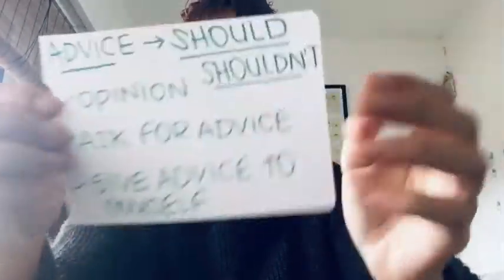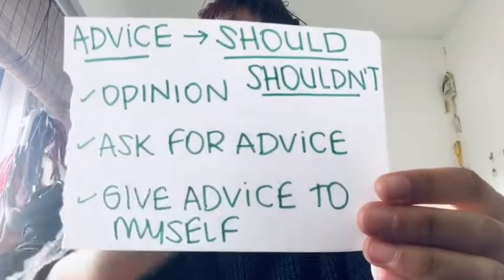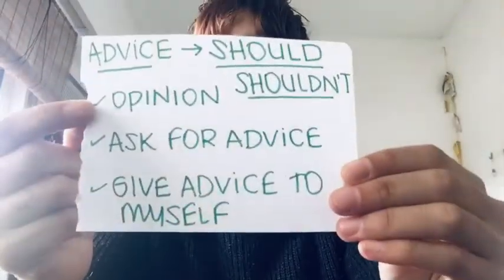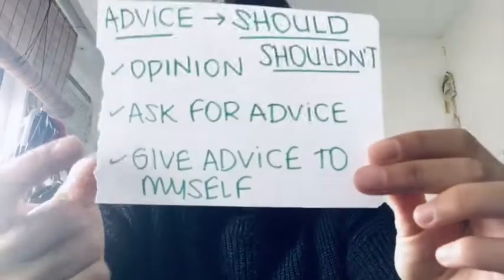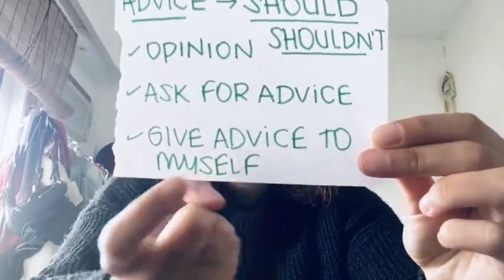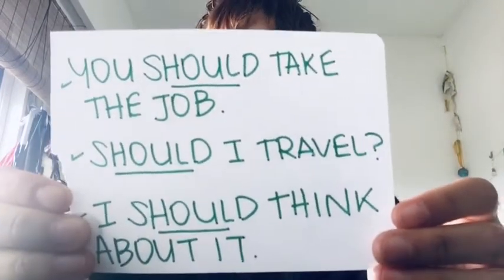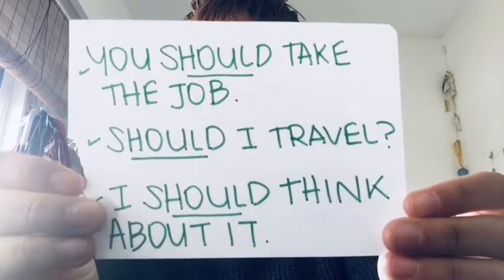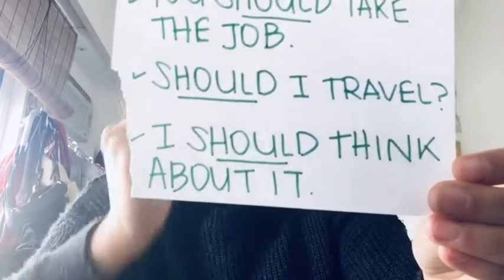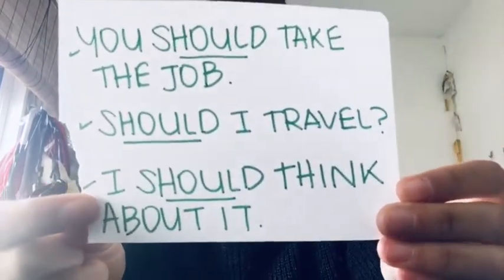So one of them, as I was saying, is should or shouldn't, the negative form, and I use it when I want to give my opinion about a situation, cuando quiero decir lo que creo que otra persona tendría, debería hacer. When I want to ask for advice, cuando quiero pedir un consejo, or when I want to give advice to myself, cuando quiero darme alguna especie de consejo a mí mismo. Let's see some examples. So, in the case of opinion, for example, I could say something like, you should take the job. If I am asking, I could say something like, should I travel? And if I am giving advice to myself, I could say something like, I should think about it. Good, so that is basically should.